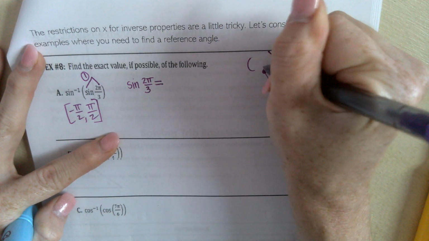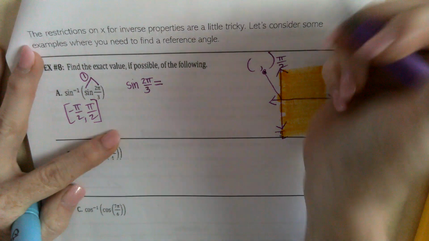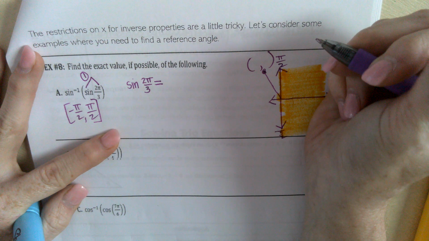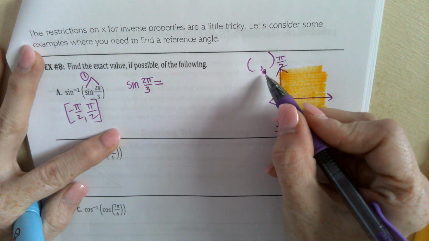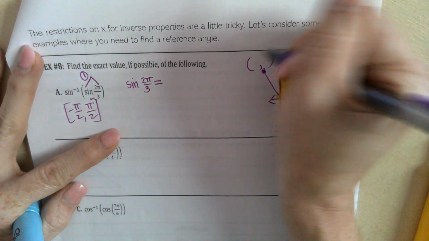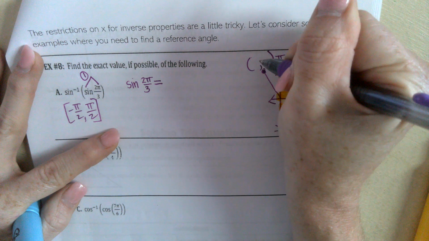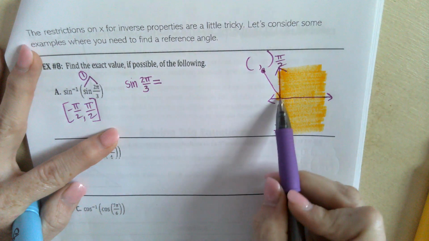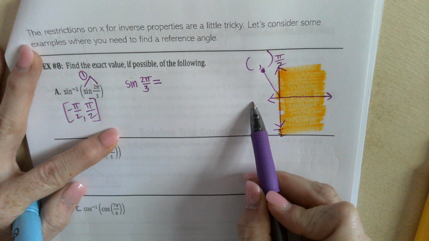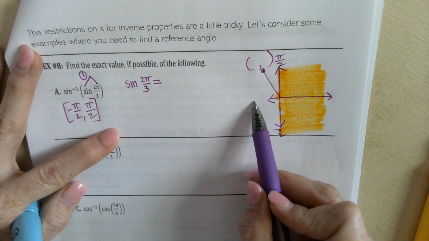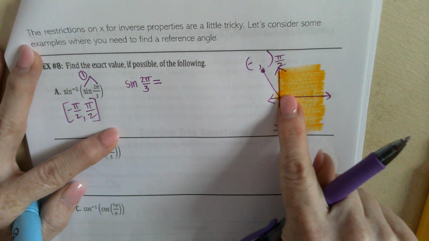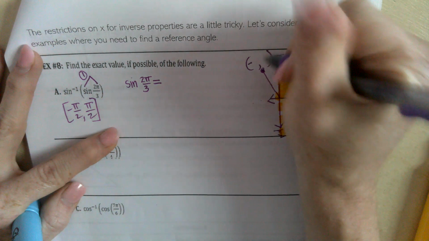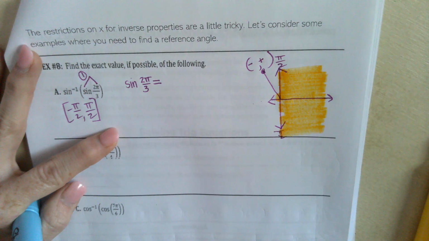What's the ordered pair for 2 pi over 3? It's the first one past the y-axis. What side of the origin is this on? It's on the left side, right? So that means you have a negative x-coordinate, and up here, above the x-axis, you have a positive y-coordinate.